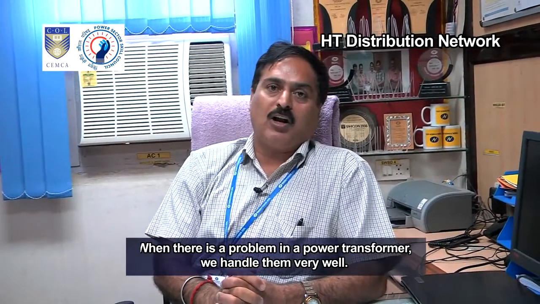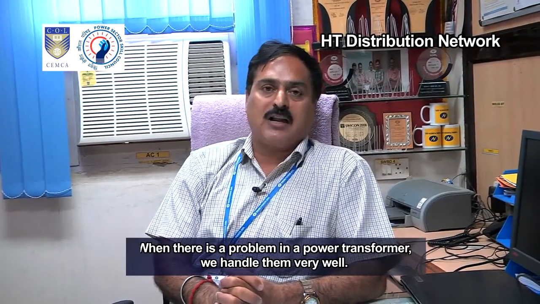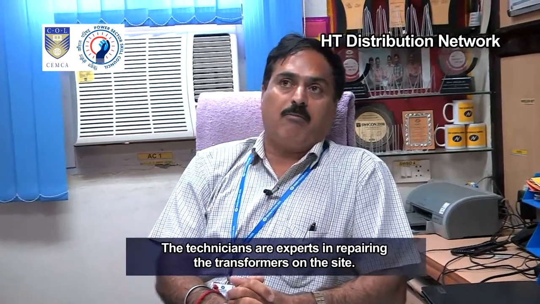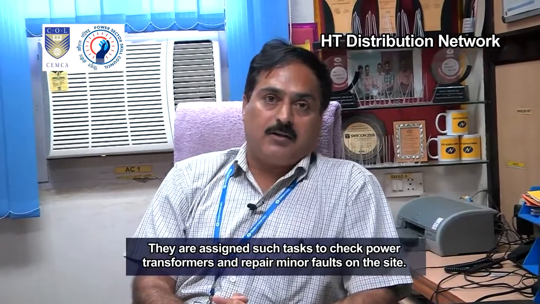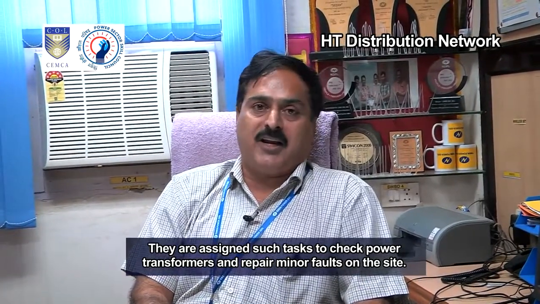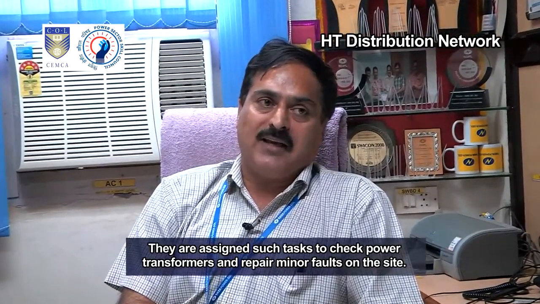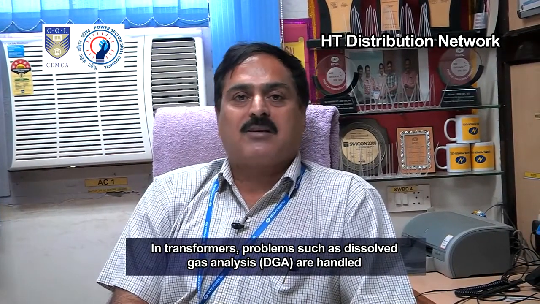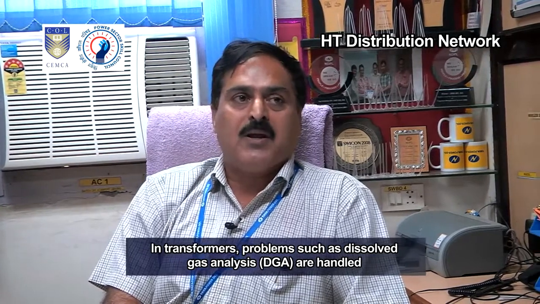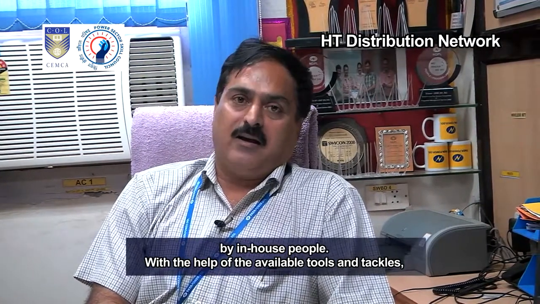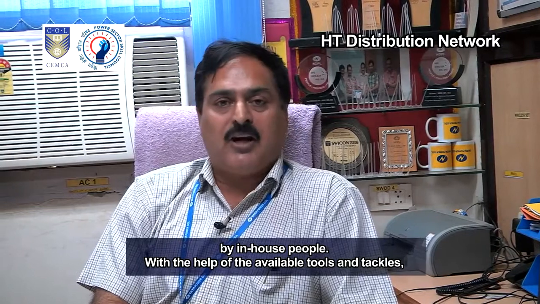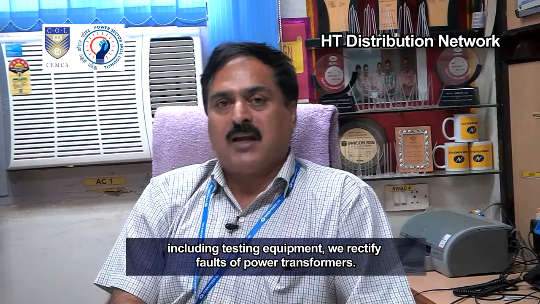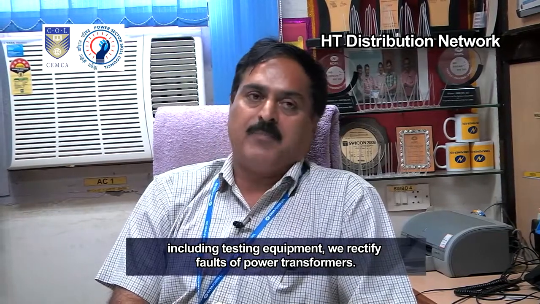When there is a problem in a power transformer, we handle them very well. The technicians are experts in repairing the transformers on the site. They are assigned such tasks to check power transformers and repair minor faults on the site. In transformers, problems such as dissolved gas analysis, DGA, are handled by in-house people with the help of the available tools and tackles, including testing equipment. We rectify faults of power transformers.